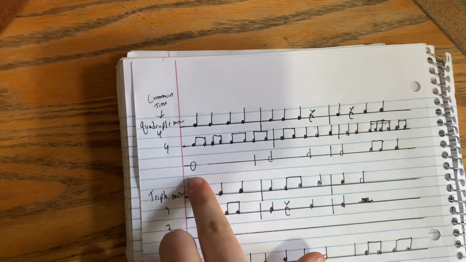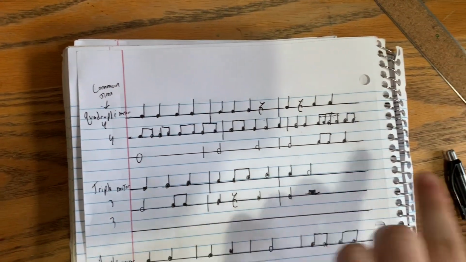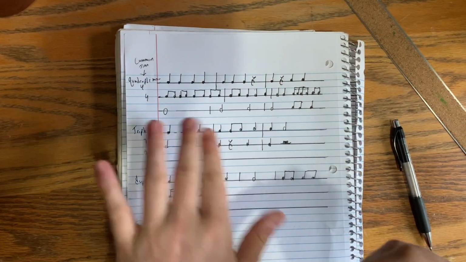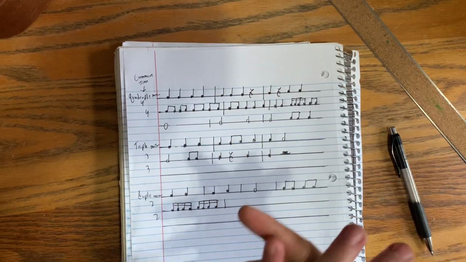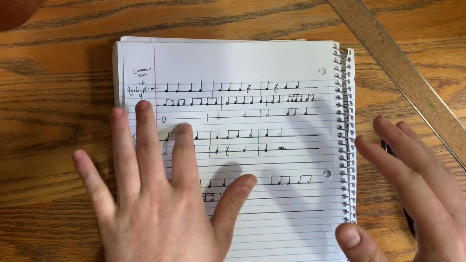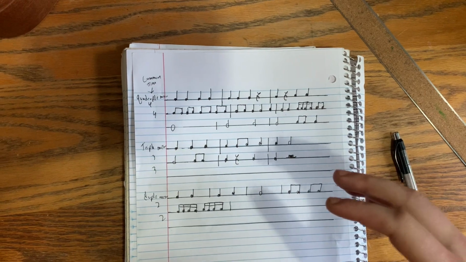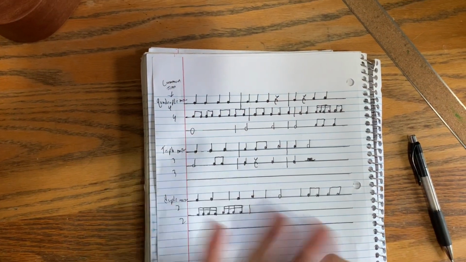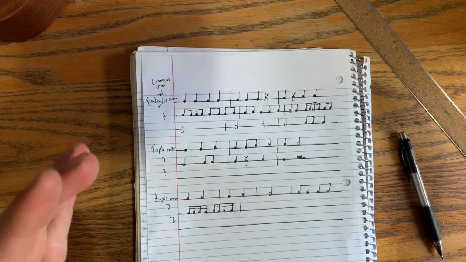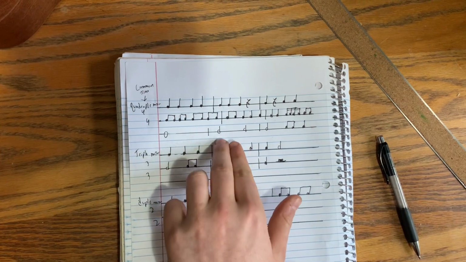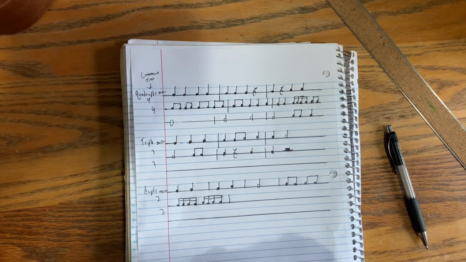Now it's going to get a little bit more simple. We're incorporating whole and half notes into the measures. Okay? So for this one, it's very simple. You just go 1. You don't say anything after that. It's just one whole note. Okay? So do it with me now. 1. Nice, easy.